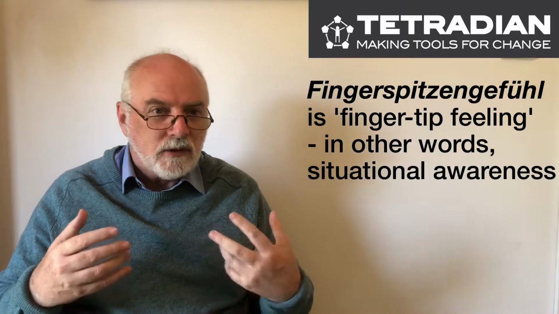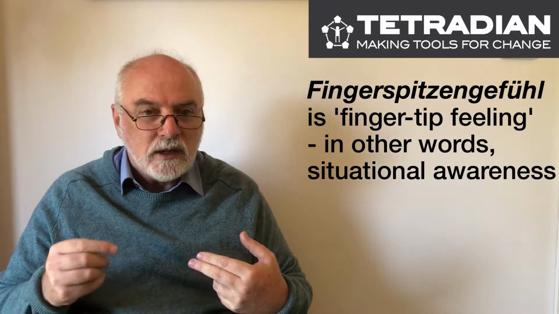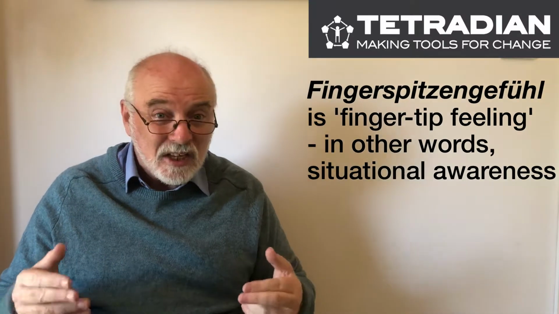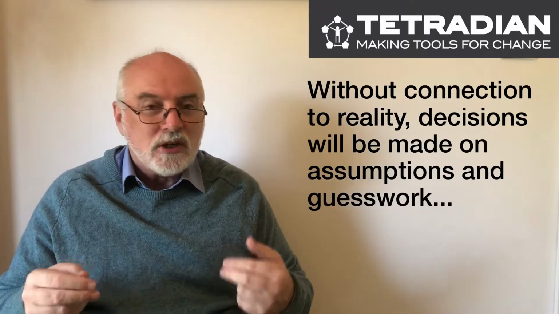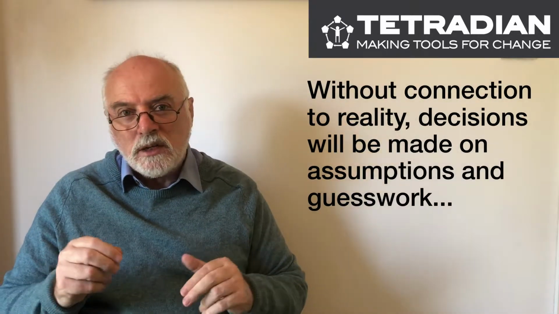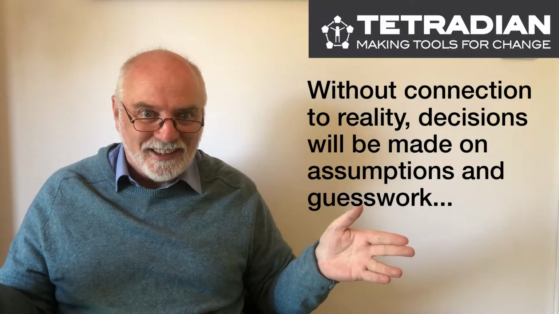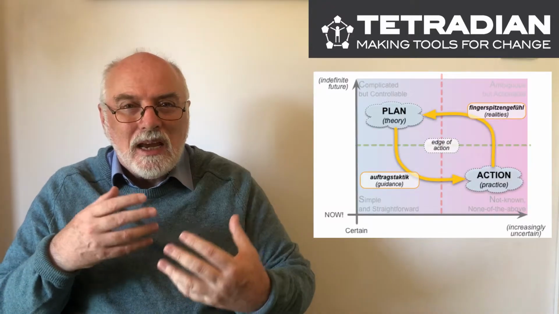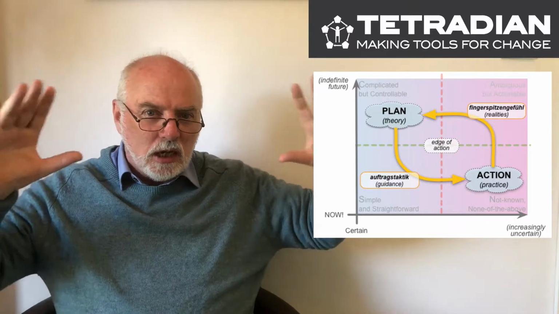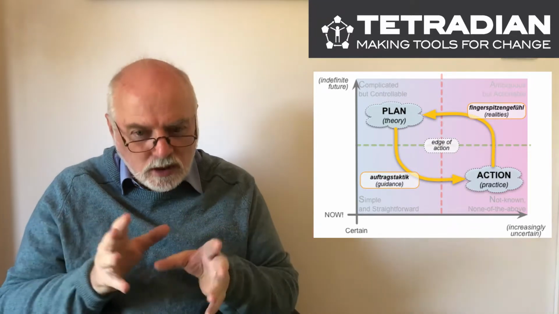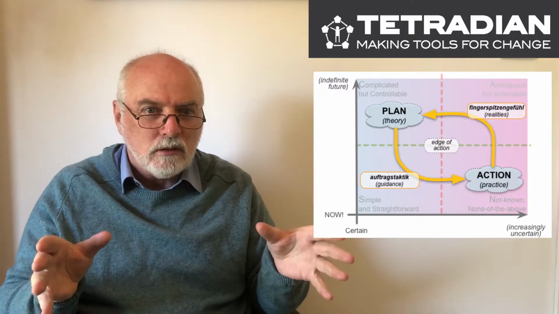The other side of this is fingerspitzengefühl, which literally translates as fingertip sensitivity or fingertip feeling, which is actually what we mean really by situational awareness. Because without connection to reality, decisions are made on assumptions and guesswork. This is simply not a good idea. So we pick up information, we pass it around to other people, building a sense across the whole, not just in our own area, of the fingertip feel of what's going on.